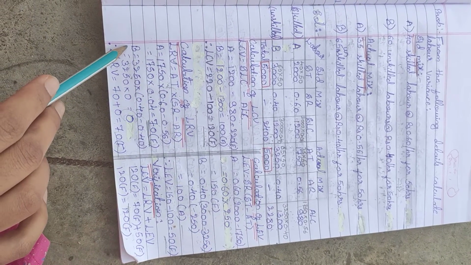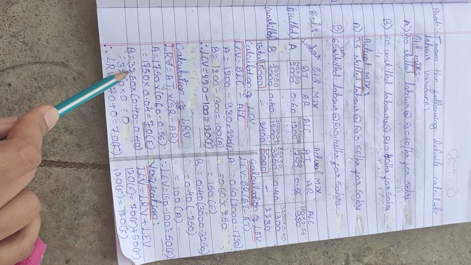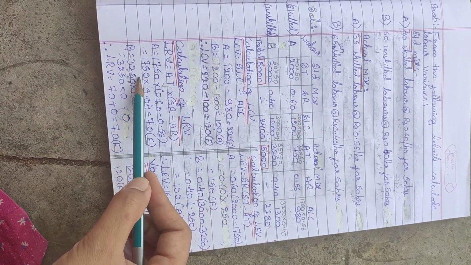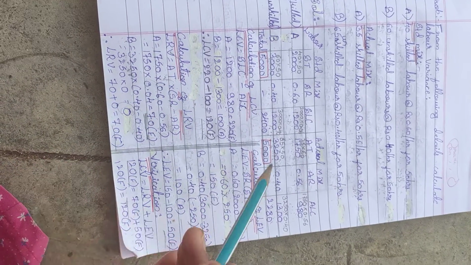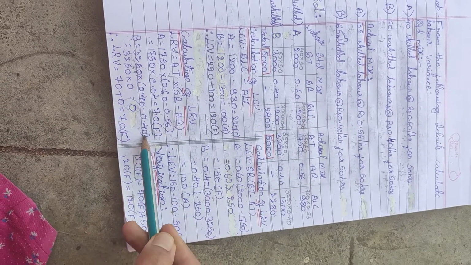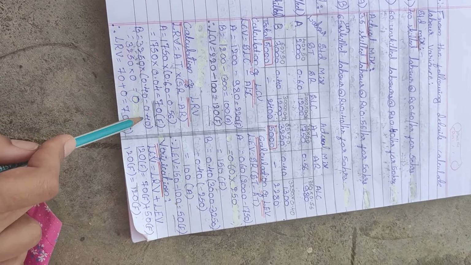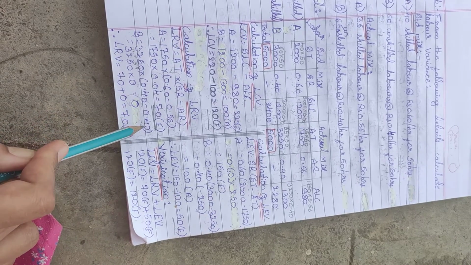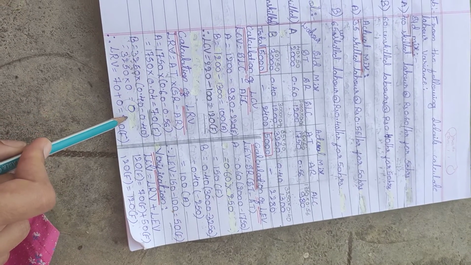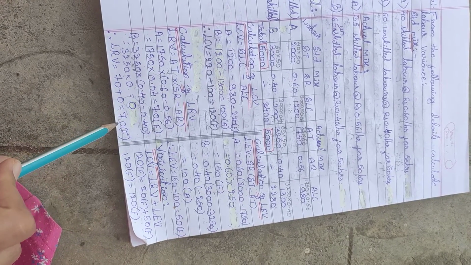Next, we calculate the same thing for the B type of labor, the unskilled labors also. Here 3250 is the actual time that we have taken, the standard rate is 0.40, and the actual rate is also 0.40 only. So 0.40 minus 0.40 will be 0 only. So 3250 into 0 will be 0. So the total LRV will be 70 favorable plus 0, which equals 70 only.